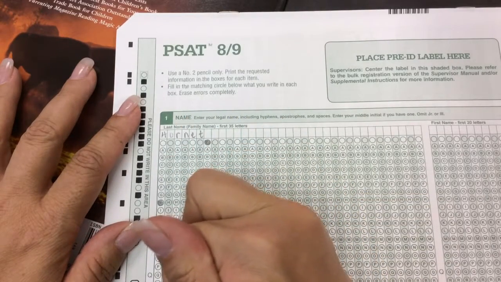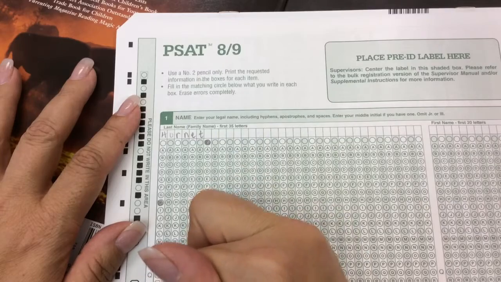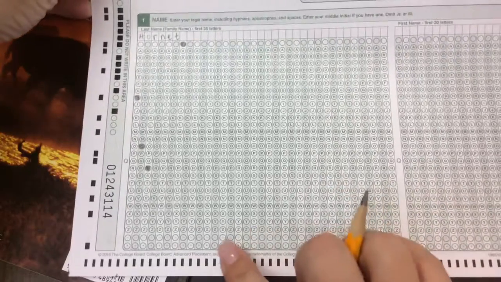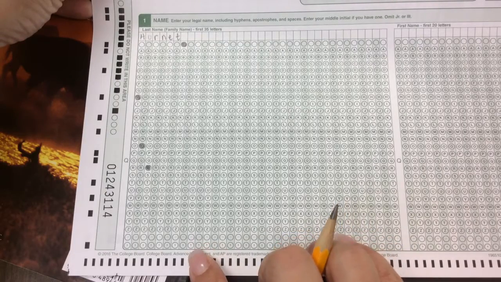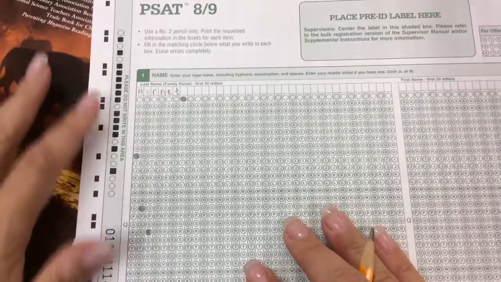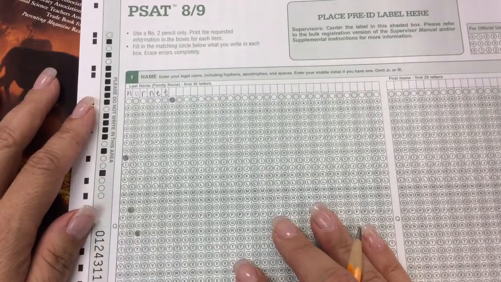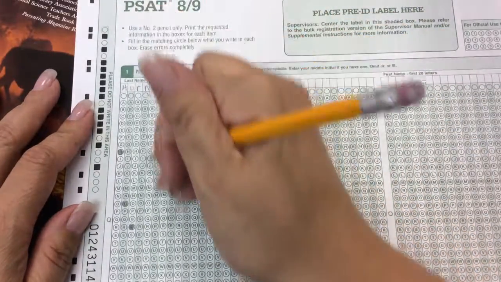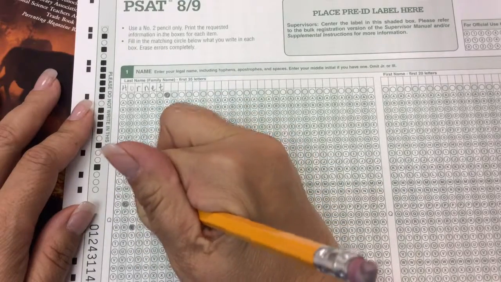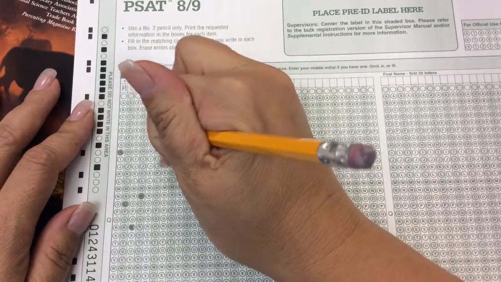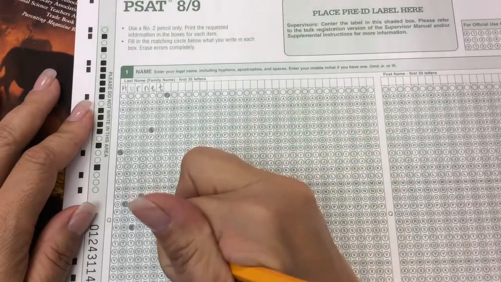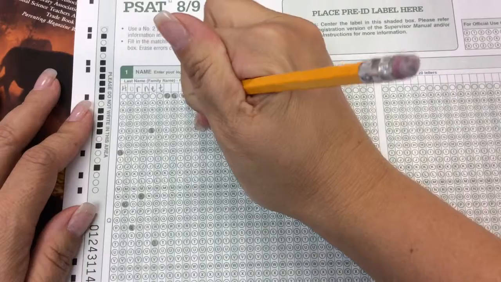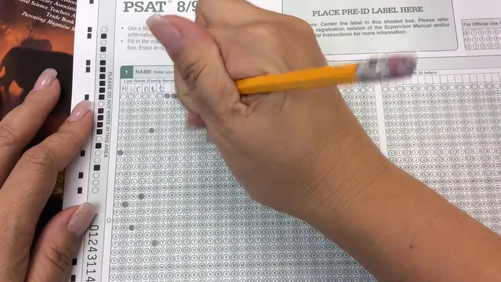If your last name has a hyphen, you're going to need to indicate that. If you look down here on the bottom of your page, there are hyphens and apostrophes. Teachers, please at this time ensure the students are filling out the correct information in the corresponding boxes. It's very important that we do not move on until everyone has completed this task. Teachers, please stop the video at this point.